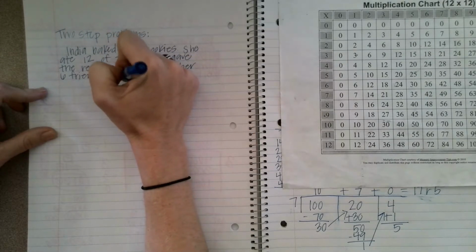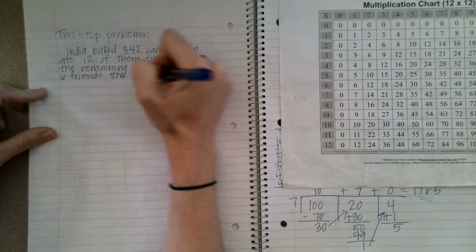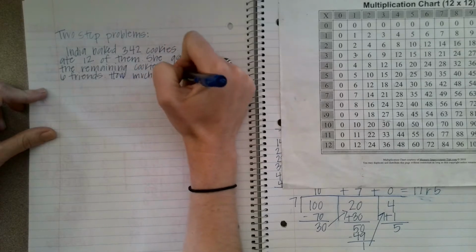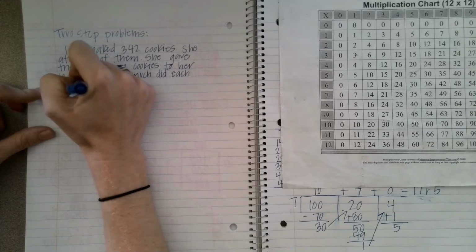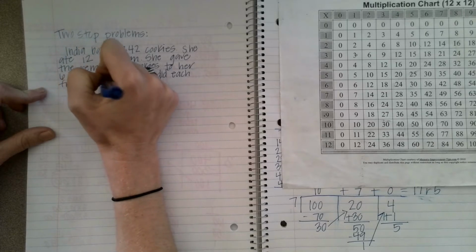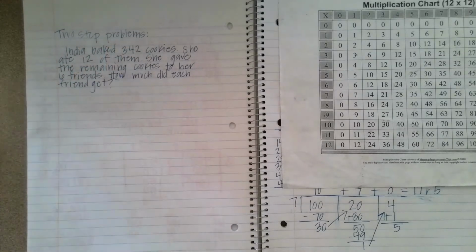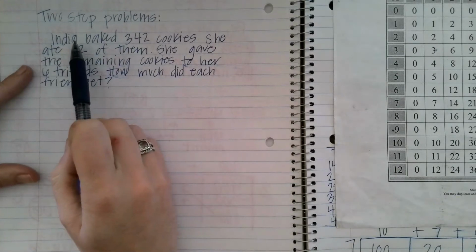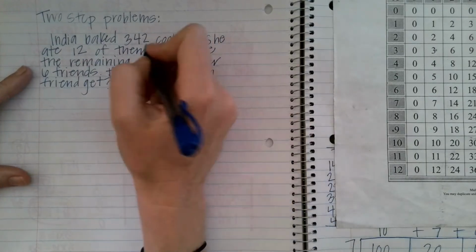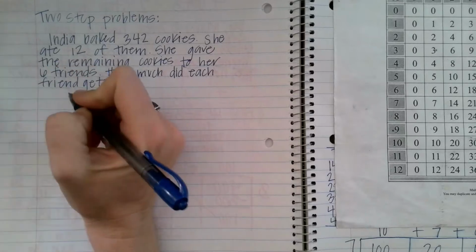How much did each friend get? Once again, if you need to pause this to copy this down, you can. If that helps a little bit. Okay, the first thing I need to do is I'm going to walk myself through this problem. Okay, we have that India has 342 cookies.